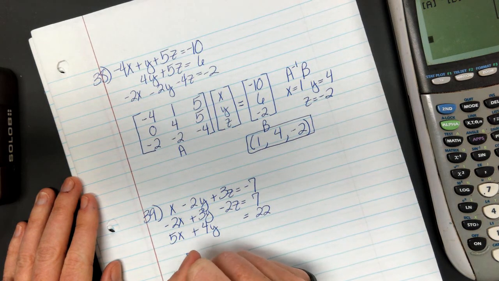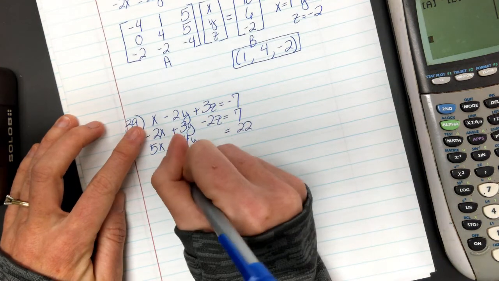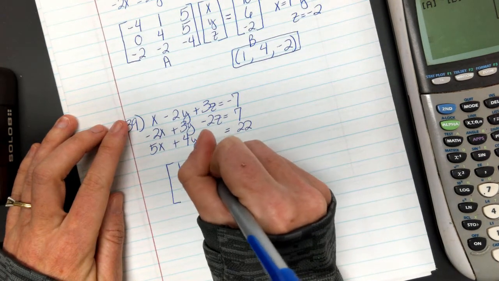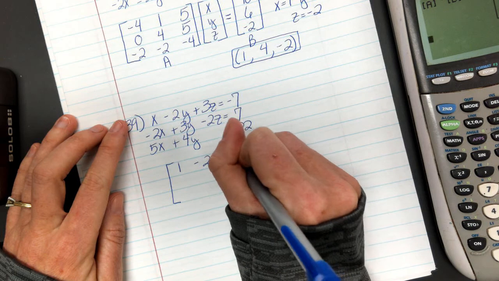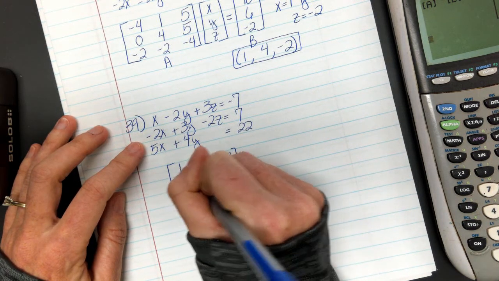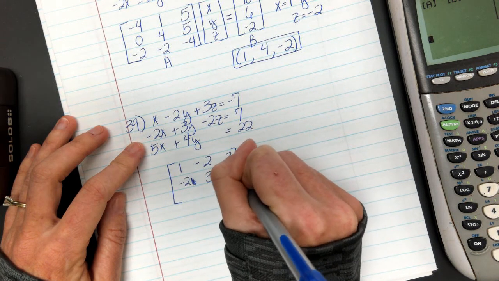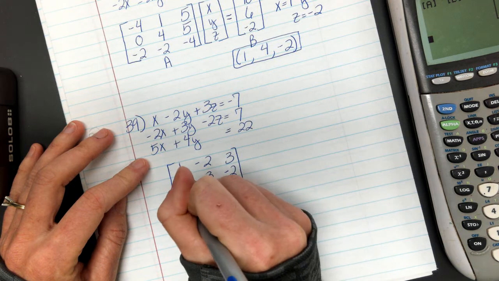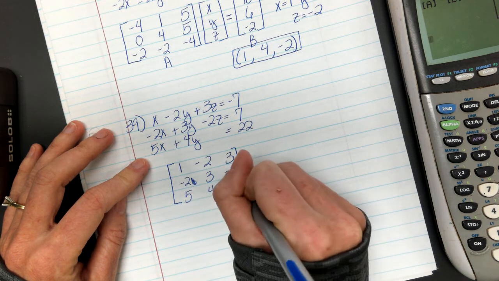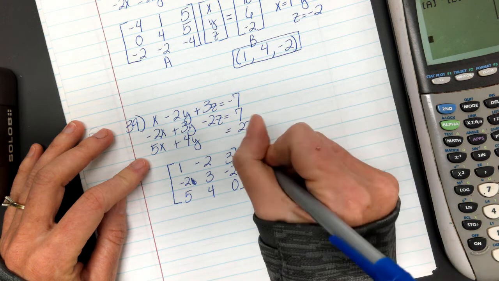Okay, so let's set up our matrices here. I've got an implied 1 in front of my x, and then a -2y, and a 3 with my z, and then -2, I've got +3 and -2. And then I've got 5 and 4 and 0. No z on this one, so an implied value of 0 right there.